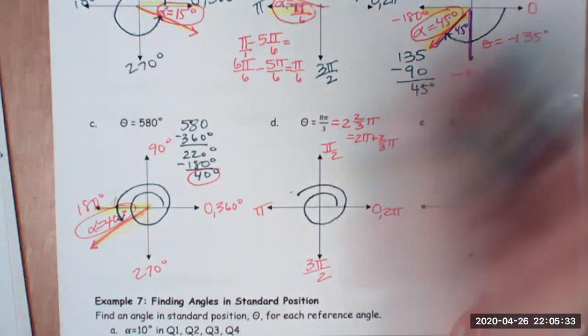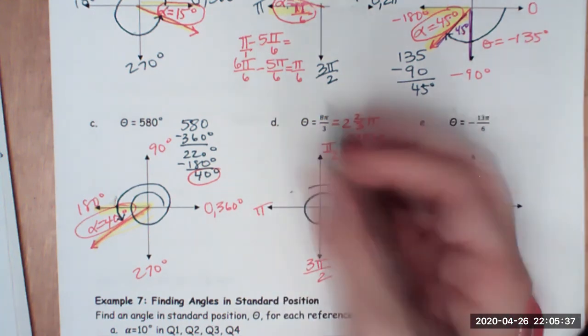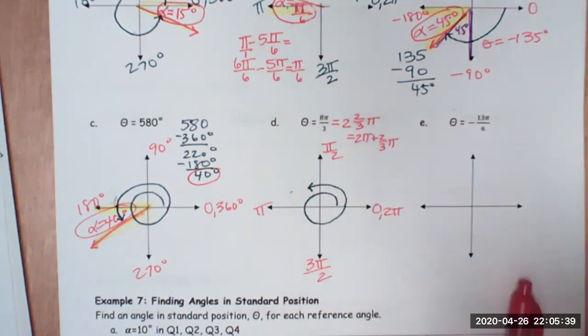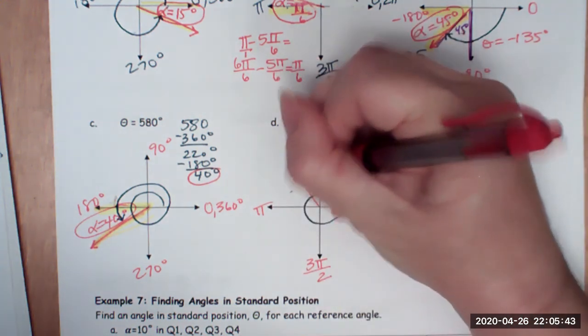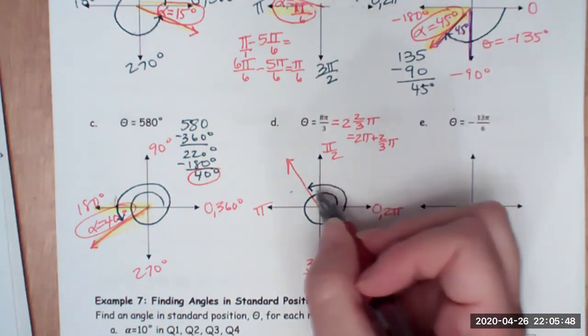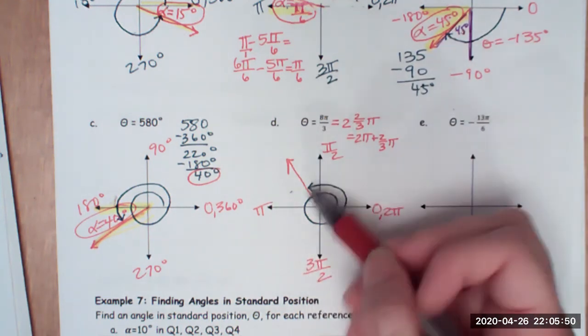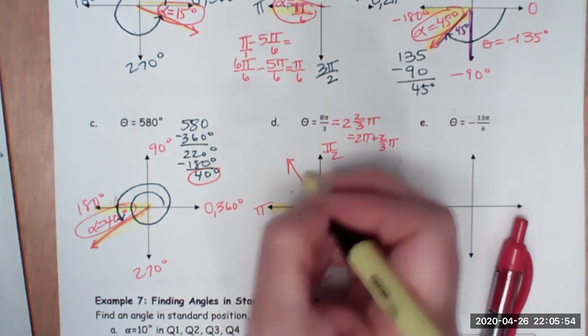So actually, let me just bring it back just a little bit. There we go. That's a little better. Okay. So if I were to draw the terminal side here, okay, basically what I'm saying now is that the reference angle is going to be this angle here, right?